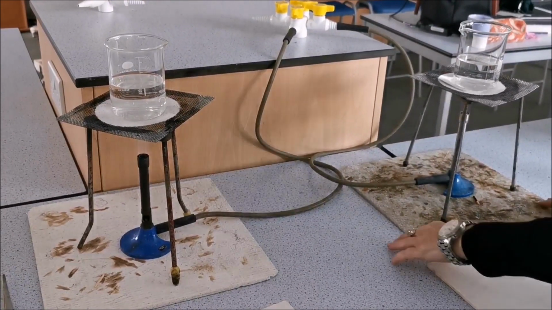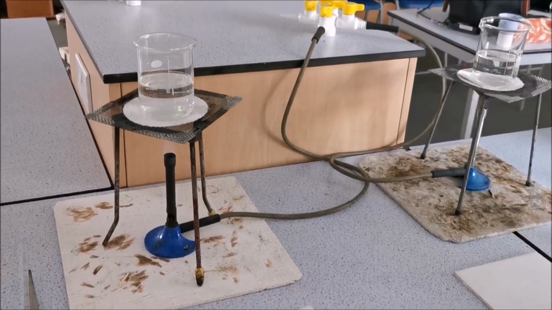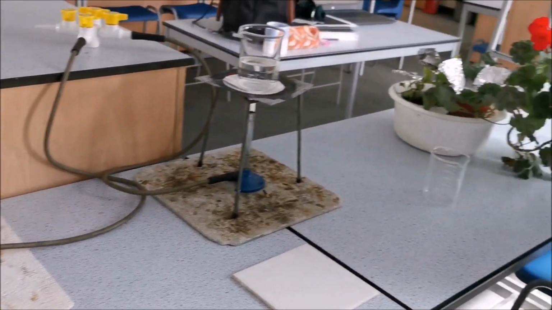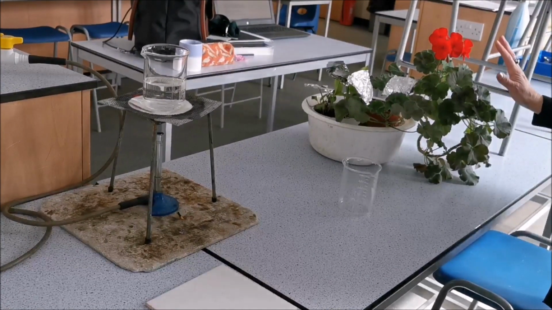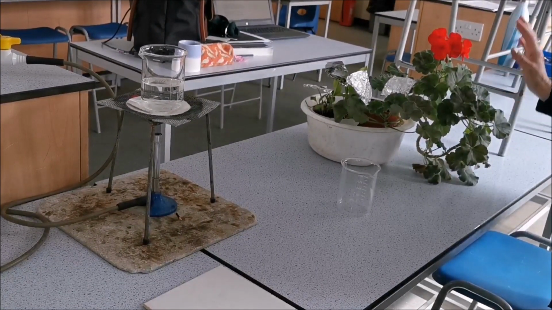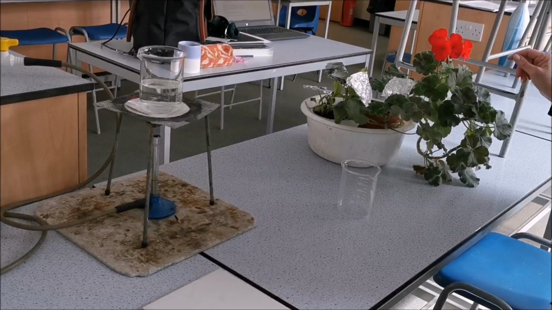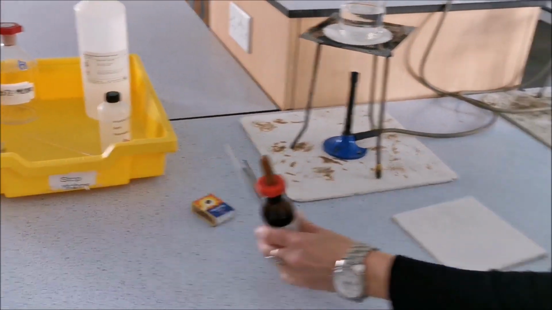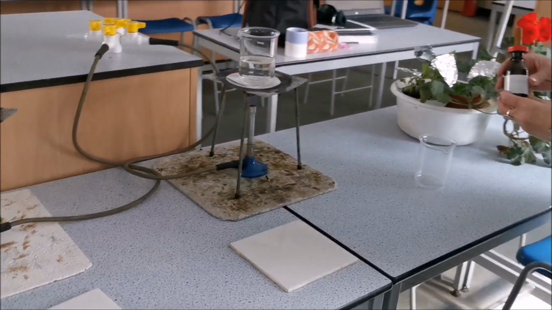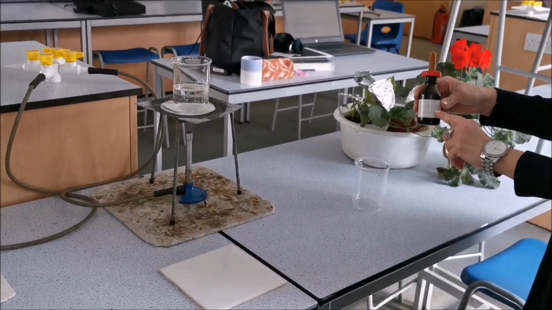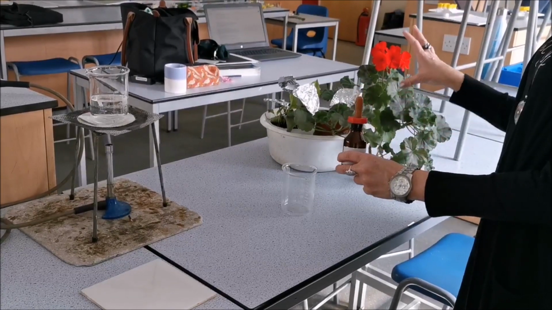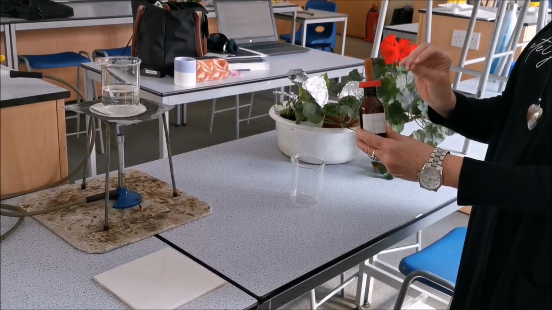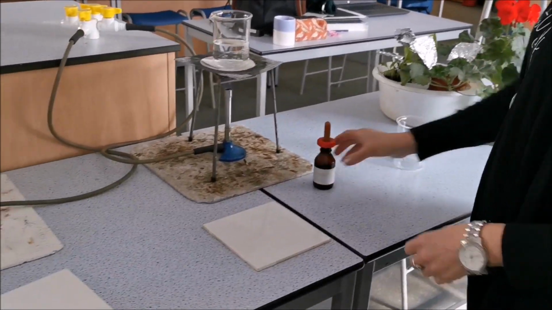So today we are looking at photosynthesis and we are going to be testing the leaves on a plant to see if they are photosynthesizing and also if they are actually producing glucose or starch. So we have our starch test here. So going back to our food tests, we use iodine to test for starch. Glucose is made in photosynthesis and stored in the leaf as starch because it's not soluble, it's insoluble. That's the word of the day.